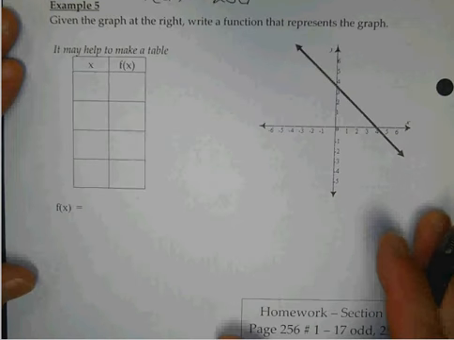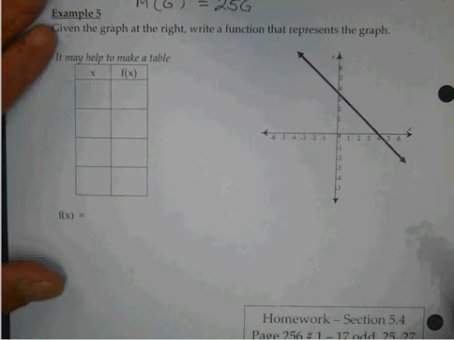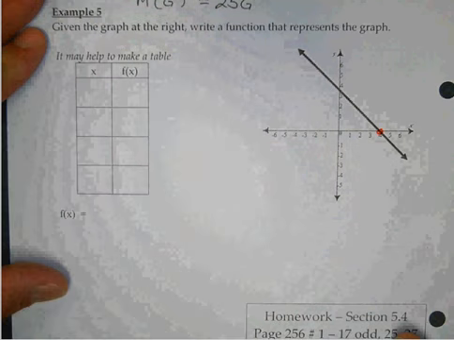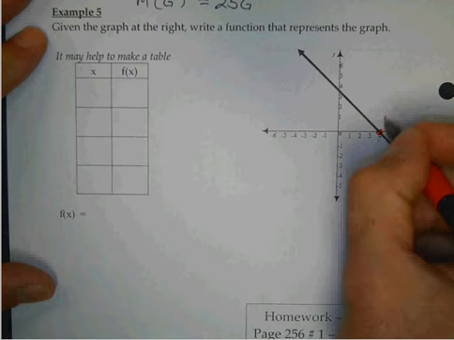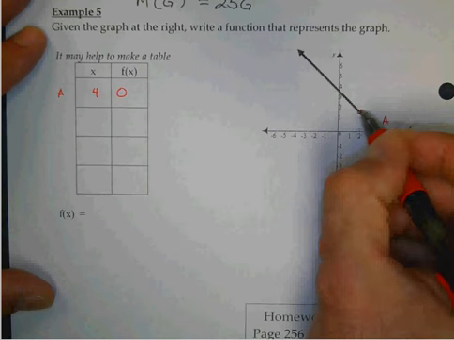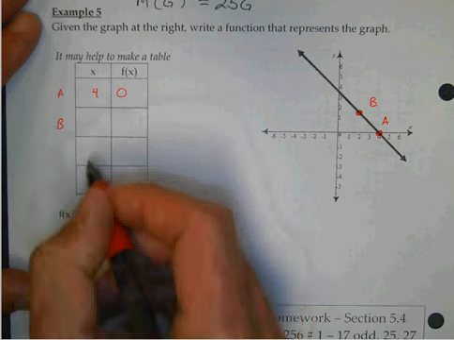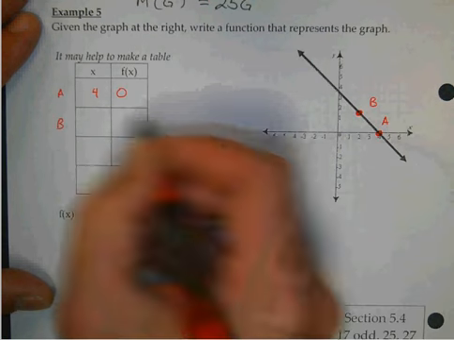All right, so here we have a graph. Our last example here. We have a graph, and we're asked to do two things. Number one, make a function. To make that function, we're probably going to have to make a table first. So let's find some points on this graph that help us make the table. What's this point right here? Okay, that's the point 4, 0. All right, what's that point right there? I read that to be about 2, 2.